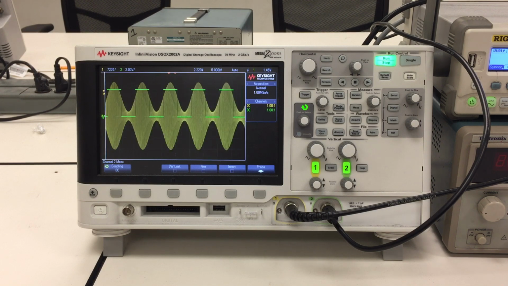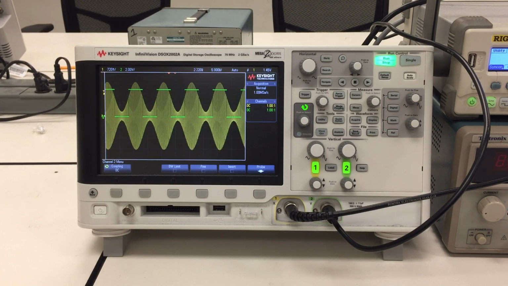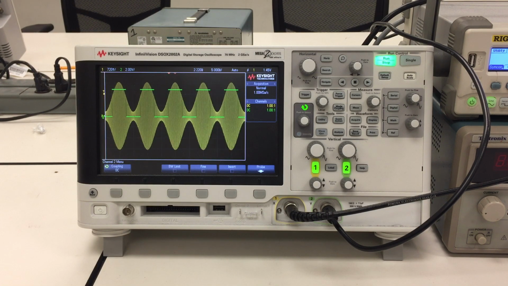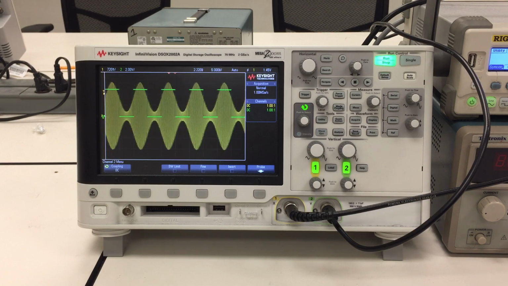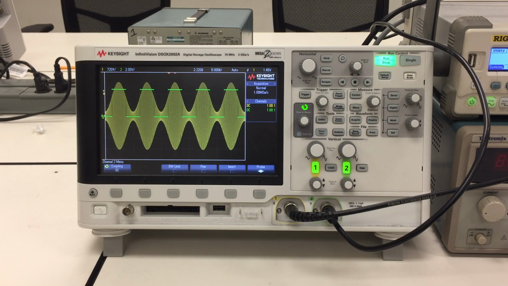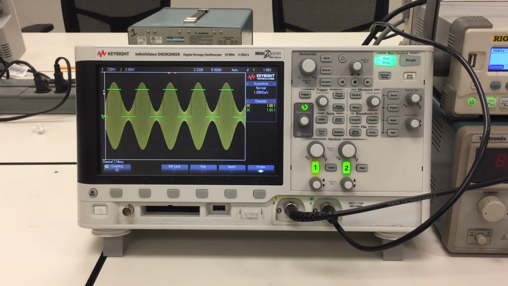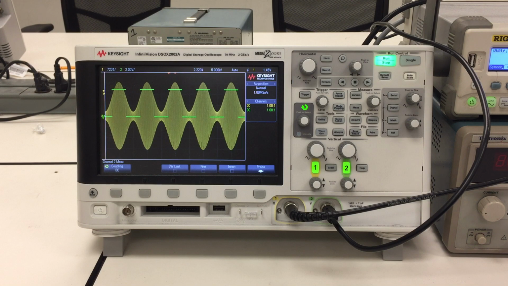Why don't you just trigger your sync waveform, which is a square wave? It's very easy to do so, and because the sync square wave is always in sync with your original waveform, if you can trigger that square wave correctly, you indirectly trigger your original waveform correctly, since they're always in sync.